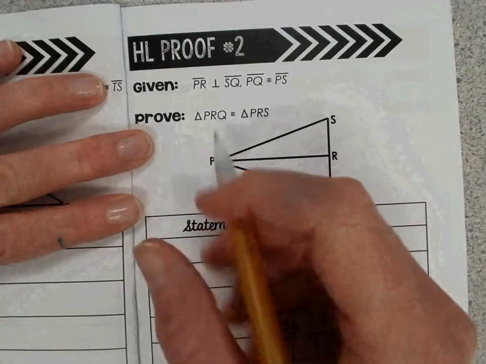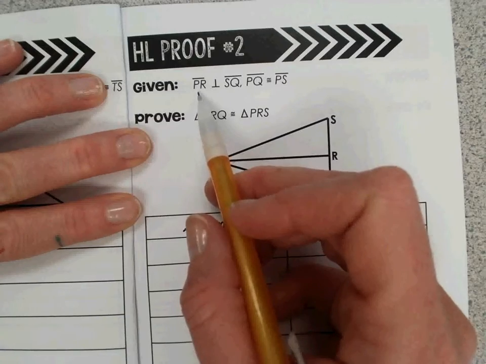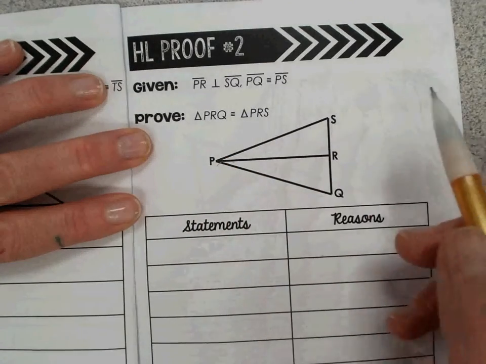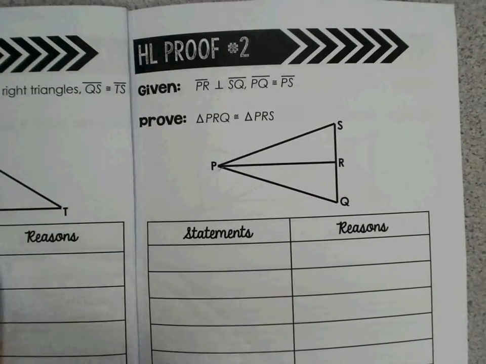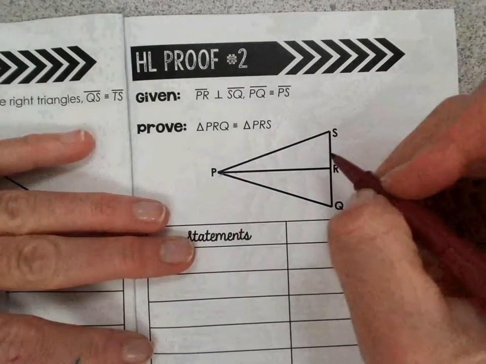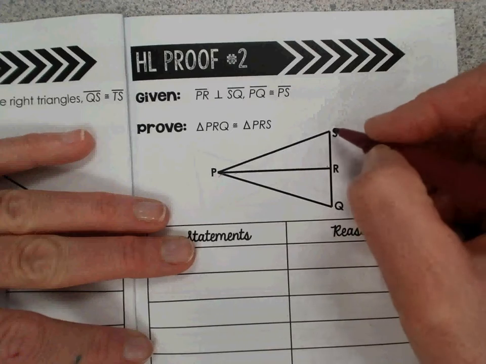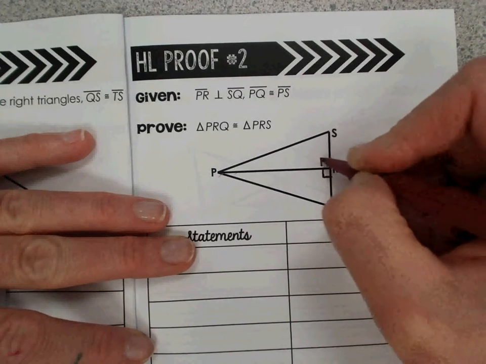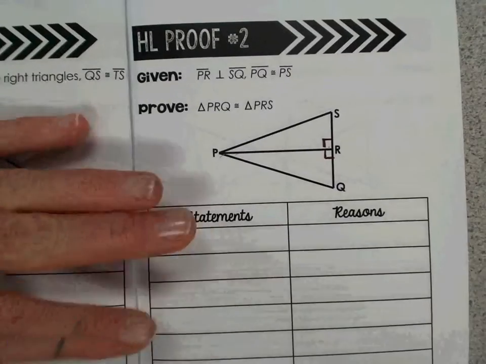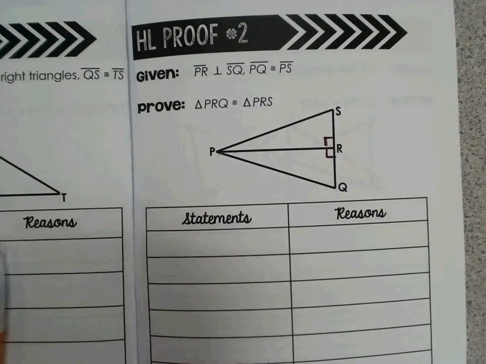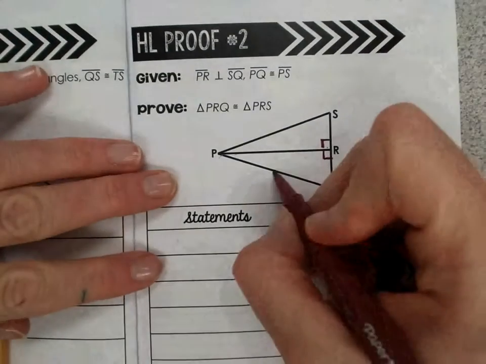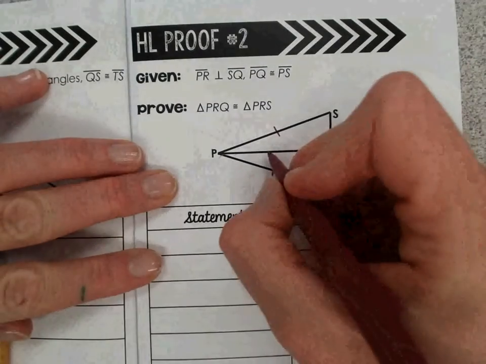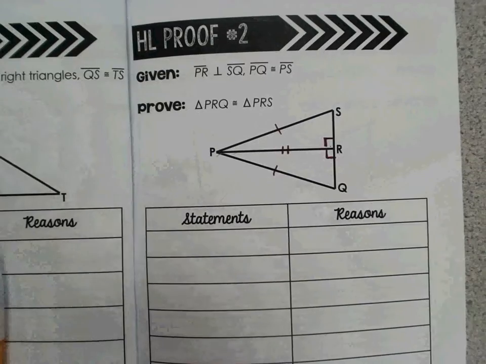The given information says that segment PR is perpendicular to segment SQ and PQ is congruent to PS. So let's mark those things in the diagram. PR is perpendicular to SQ. That means I mark my right angle symbol for each of those angles, and PQ is congruent to PS. And we have a shared side again, so let's go ahead and mark that with 2 markings.